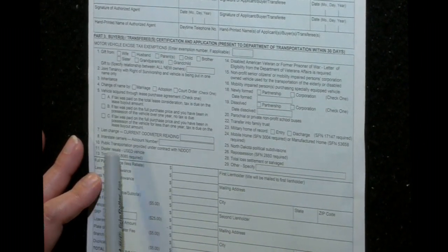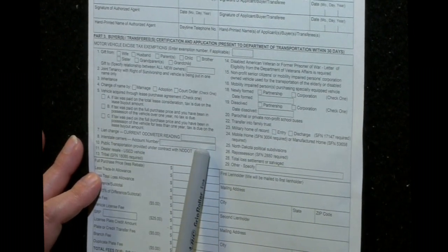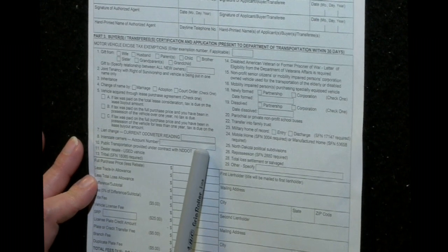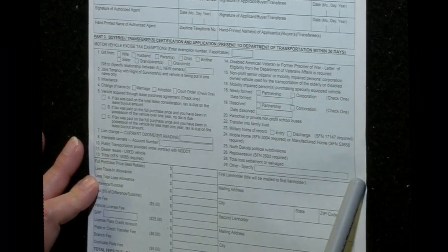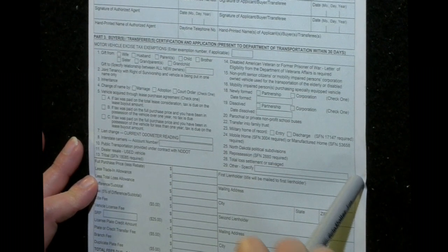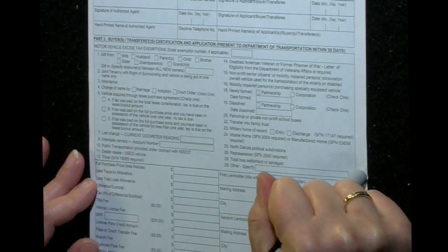And number 7, which is for lien change. And we do need the current odometer written in on that lien change also. Number 13 is for the tribal exemption. And just review the other ones to see if any of those are applicable to what you are trying to use the tax exemption for.